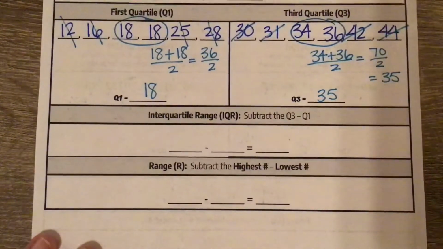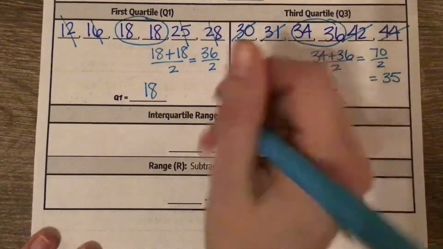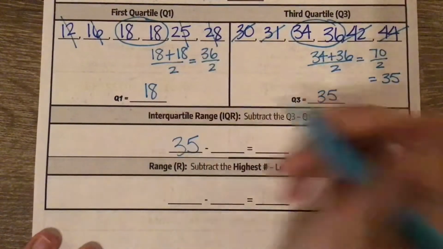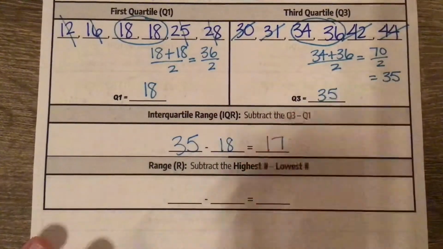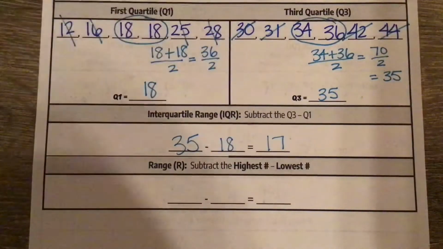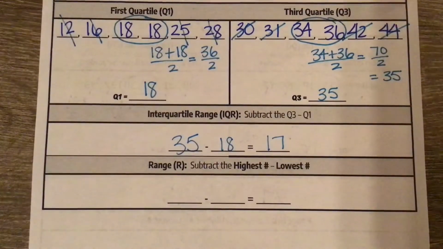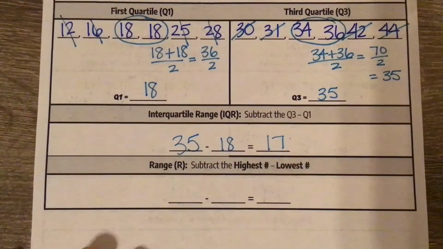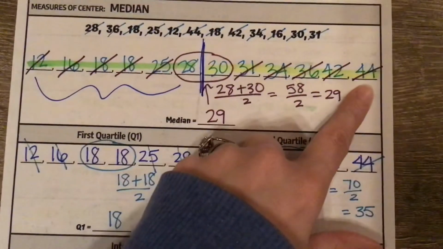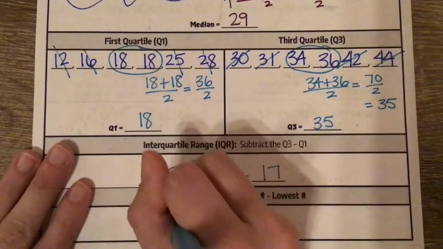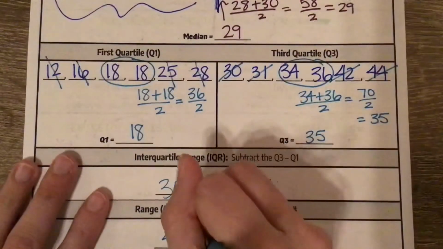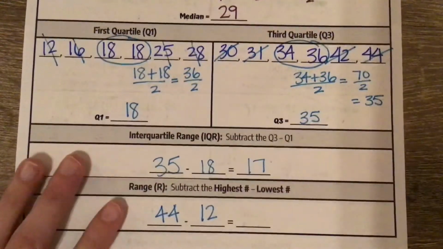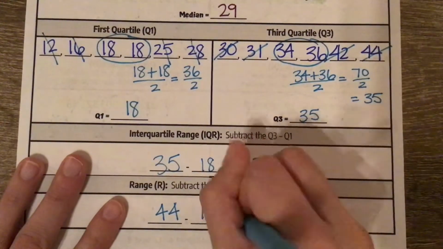For our interquartile range, we're taking our Q3 of 35 and subtracting our Q1 of 18, which gives us 17. Remember that if your Q3 or your Q1 is wrong, your IQR is going to be wrong. And then our range, we're just taking our highest number of 44 minus our lowest number of 12. Should be easy to find those when it's in order. And that gives us a range of 32.